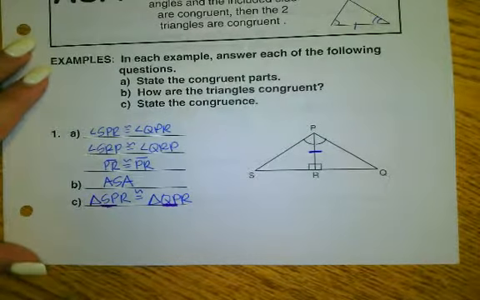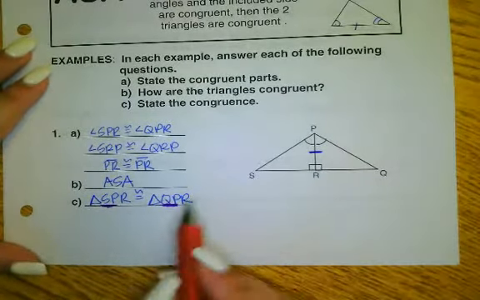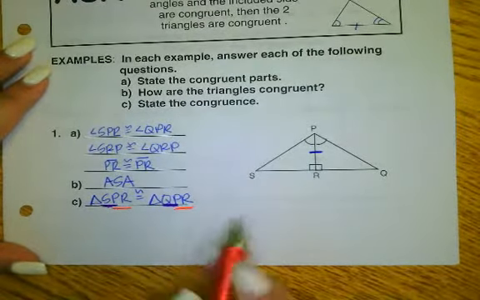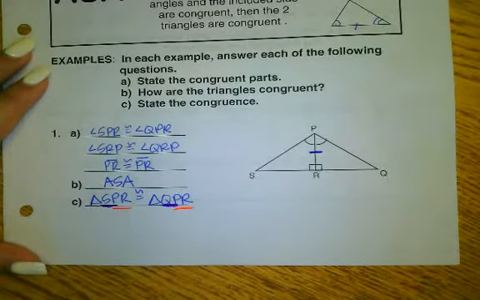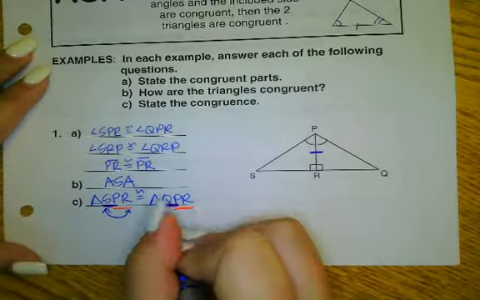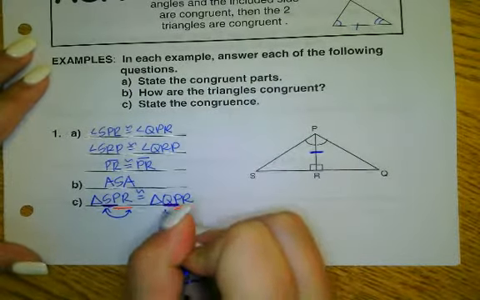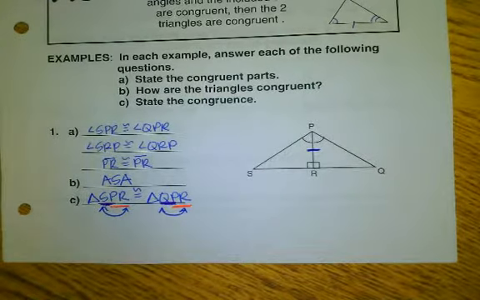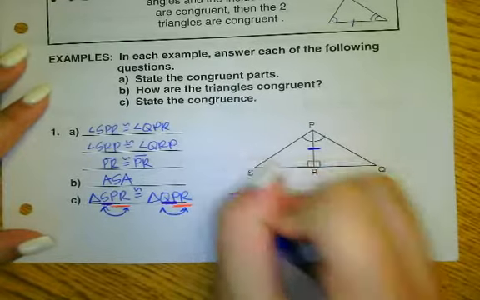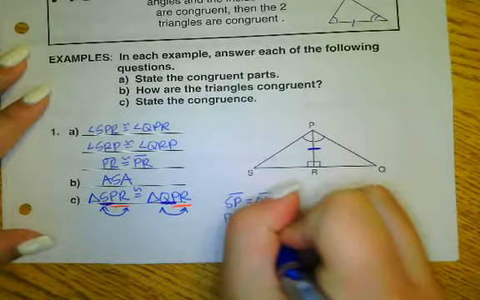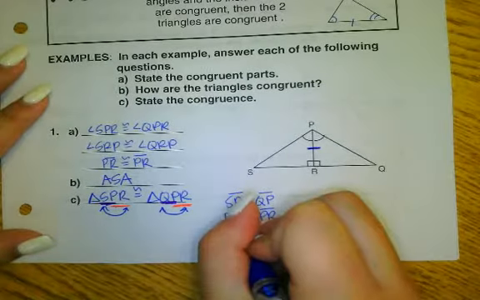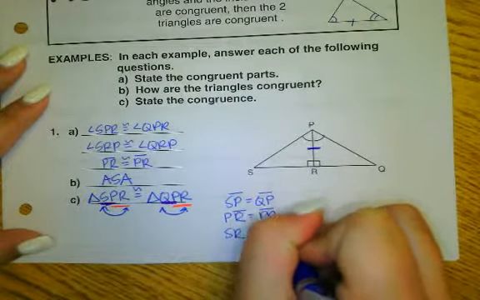I don't know why everybody turned their paper when I was still talking about a problem, but it's okay. PR corresponds with PR. SR corresponds with QR. So you have got to put them in the proper order, because SP is equal to QP, PR is equal to PR, and SR is equal to QR.